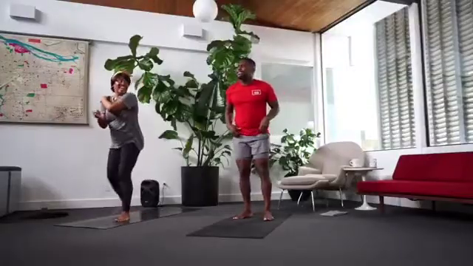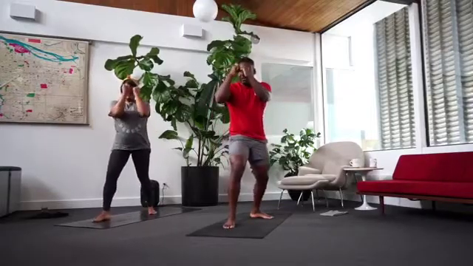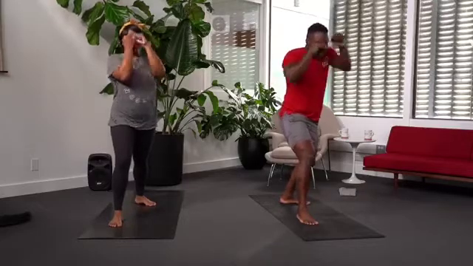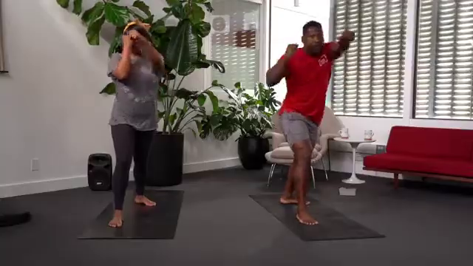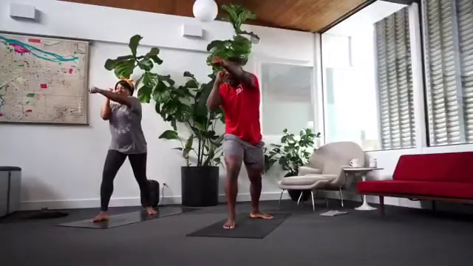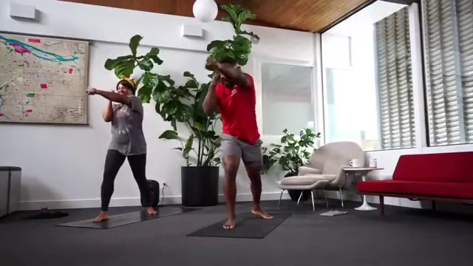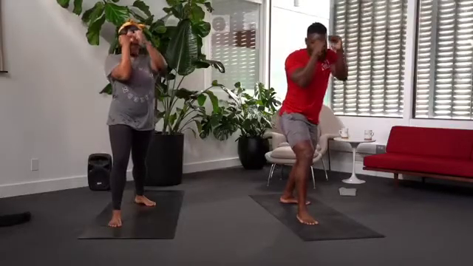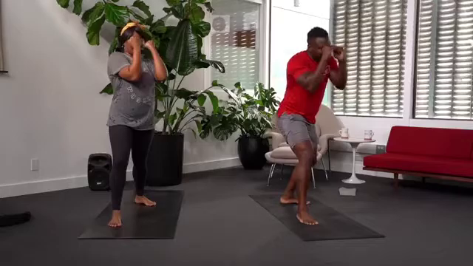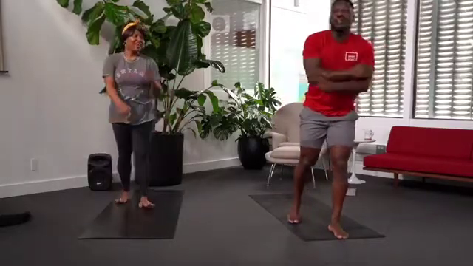We swap sides. Same setup. Take that right leg to the front. Left leg back. Hands protect your face. We shoot it out. For 1. Bring it back. 2. Nicely done. 3. 4. There you go. 5. Remember to keep that hand covering that face. 6. 7. 8. 9. 1 more to go. And 10. Nicely done, folks. Give yourselves a round of applause.